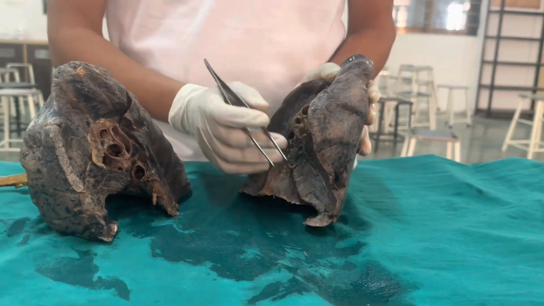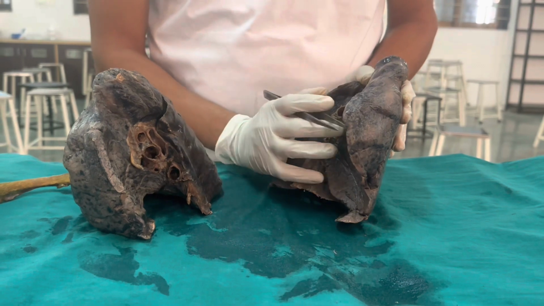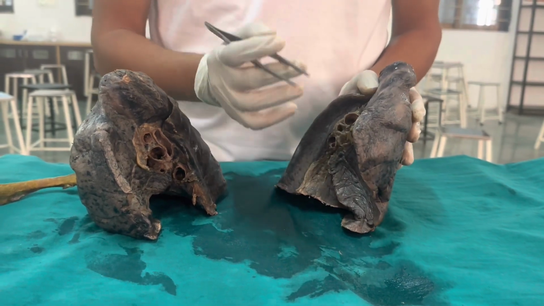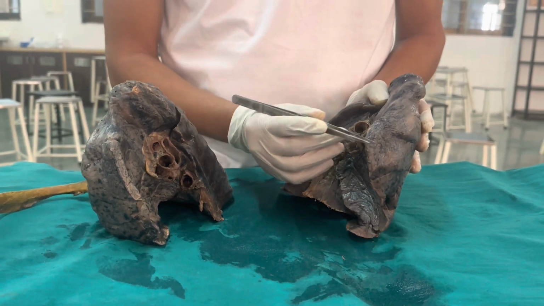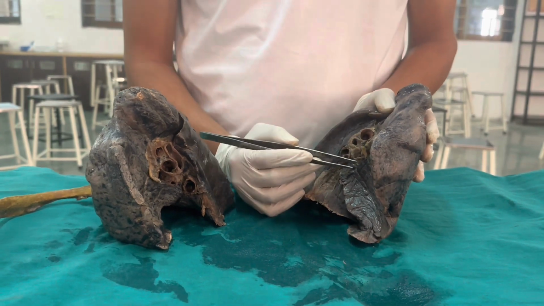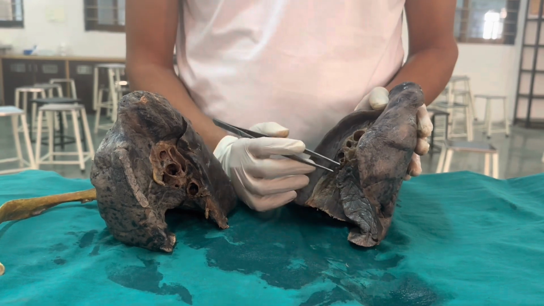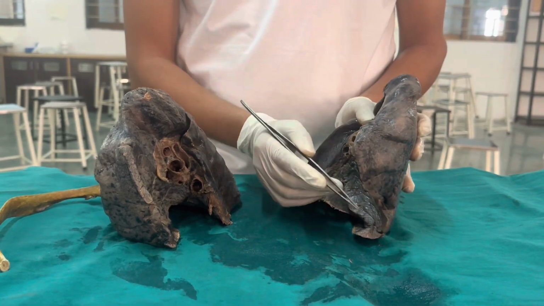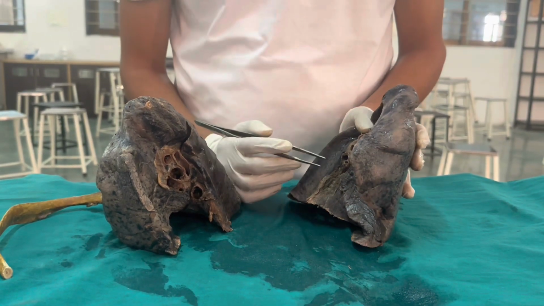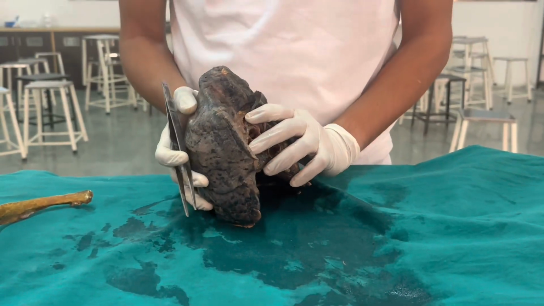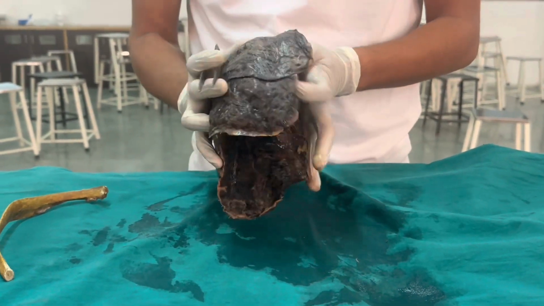Okay, this is the area where the heart is not covered by the lungs. If you are asking particularly which part of the heart is not covered, it is some part of the right ventricle and some part of the left ventricle which remains uncovered by the lungs because of the presence of the cardiac notch. Once you understand the anterior border, now let me bring you the inferior aspect.